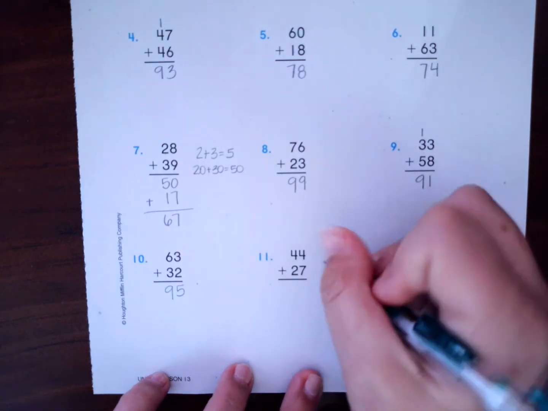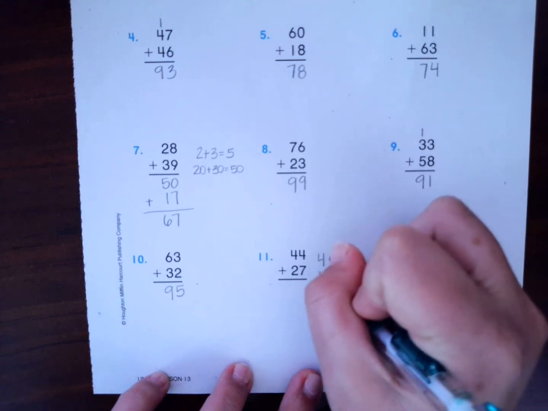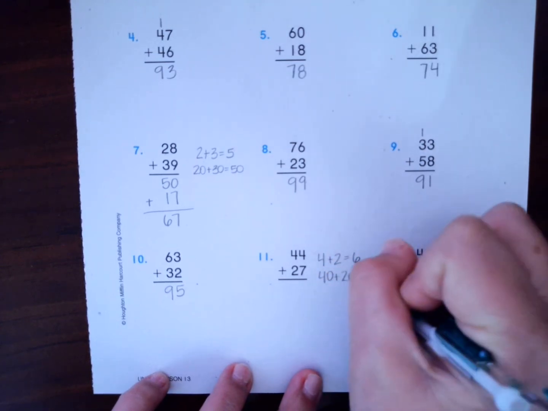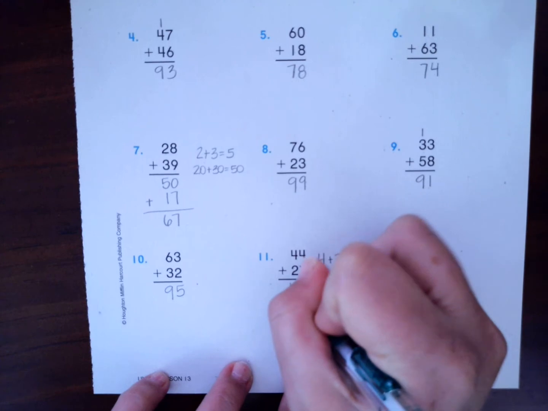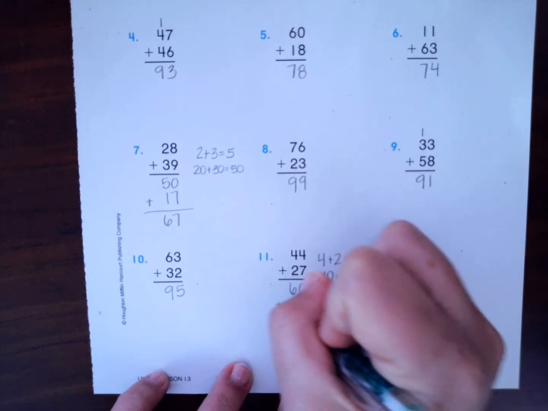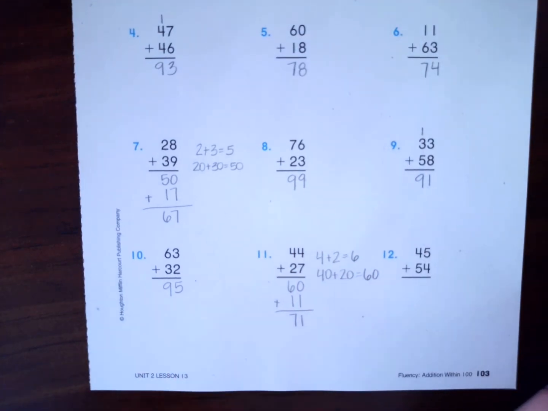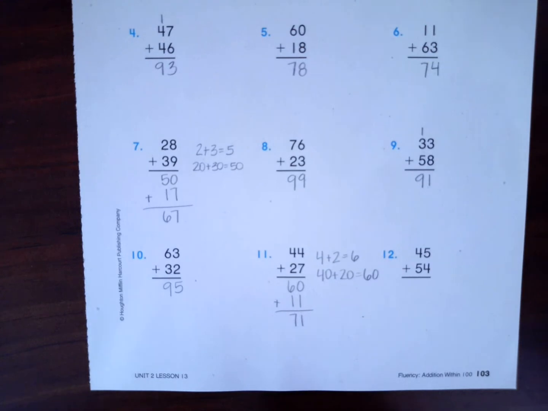I'll do show all totals again. So we have 4 plus 2, which equals 6, or 40 plus 20 equals 60. So I'll put my 60 right here. And I have 4 plus 7, which is 11. So I get 71. If you did new groups above or new groups below, make sure you have a new group.